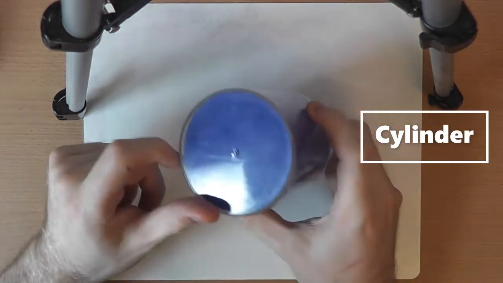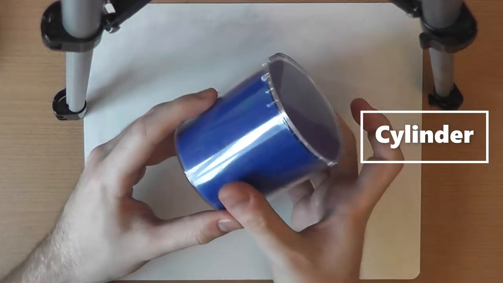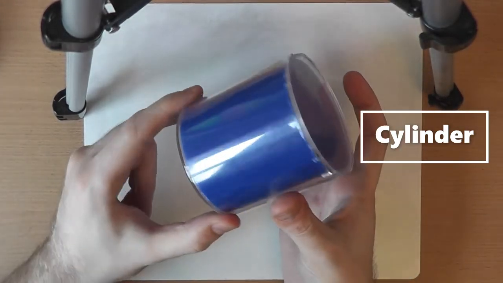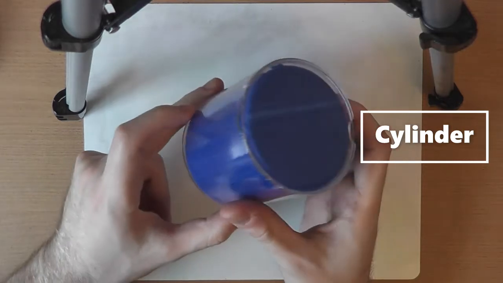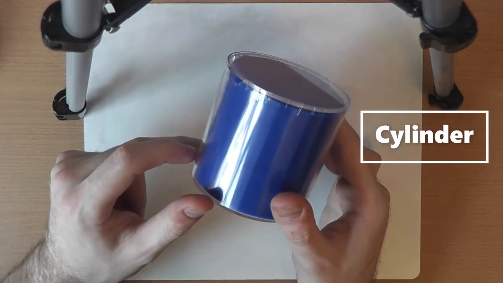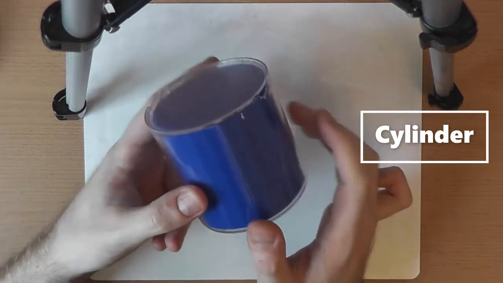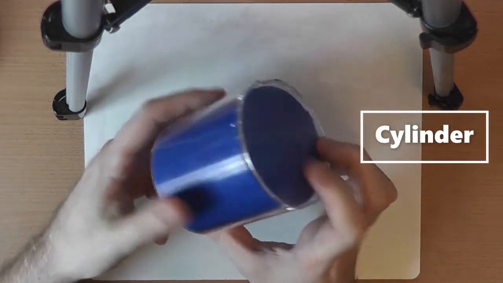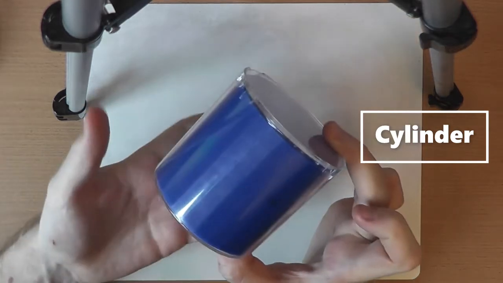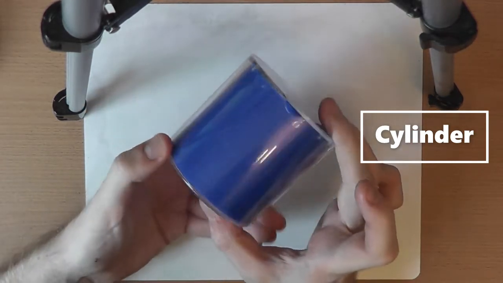Circle at the top, circle at the bottom, and a rectangle that has been wrapped around to make this outside edge. This is a cylinder. From life, think about things like tins of beans, tins of soup, that kind of thing. Circle at the top, circle at the bottom, rectangle that's been wrapped around the outside. A cylinder.